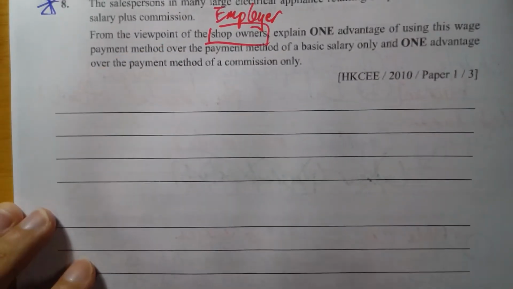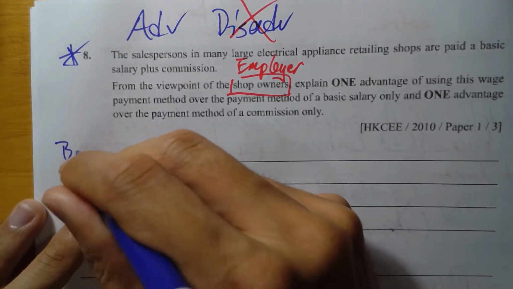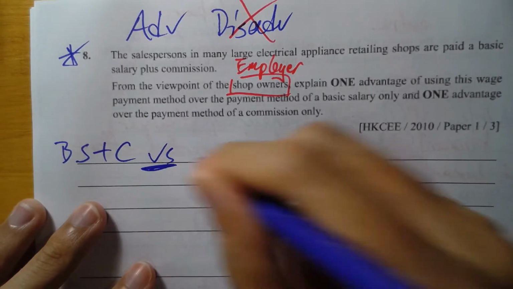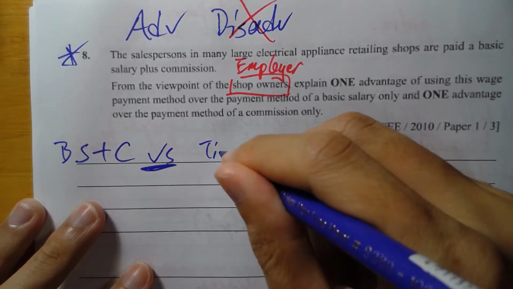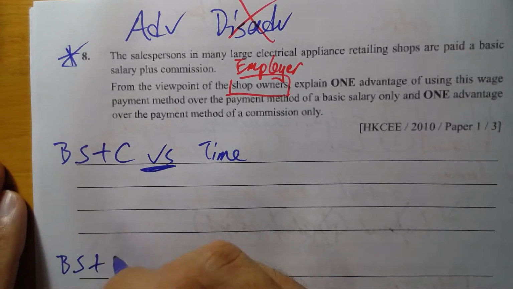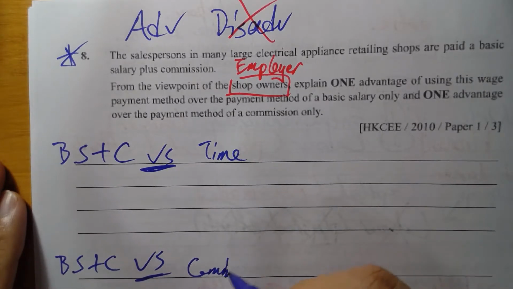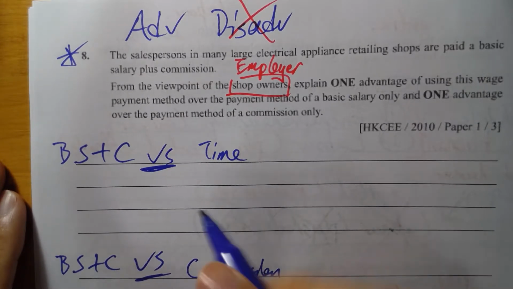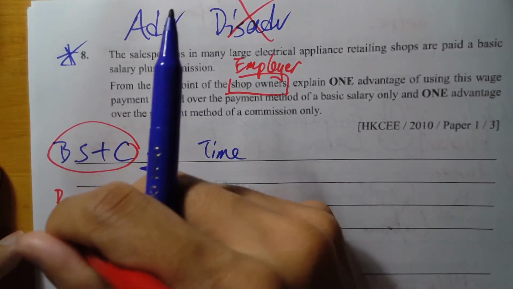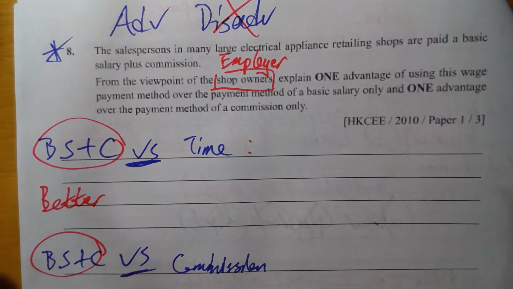So basically, let me write it clearly. We need basic salary plus commission versus just a time rate. Another, we need basic salary plus commission versus only commission. We need to know how come this one is better. Okay, so let's see the first one.